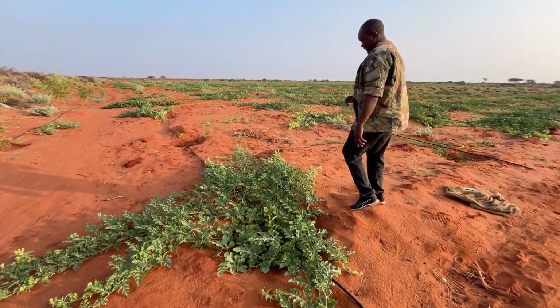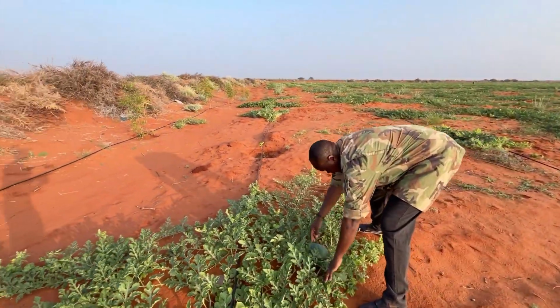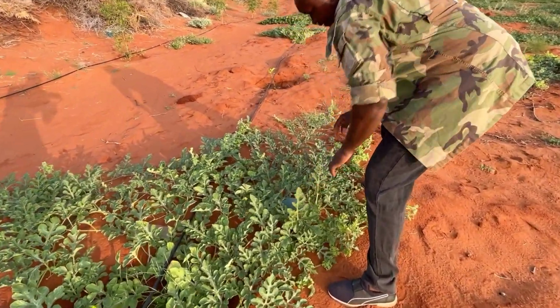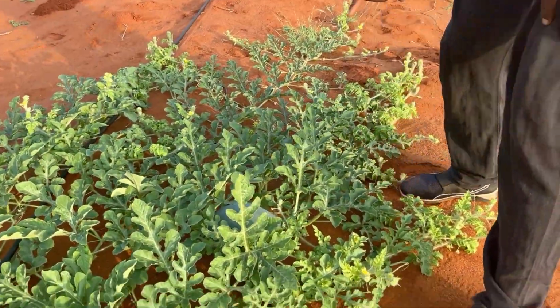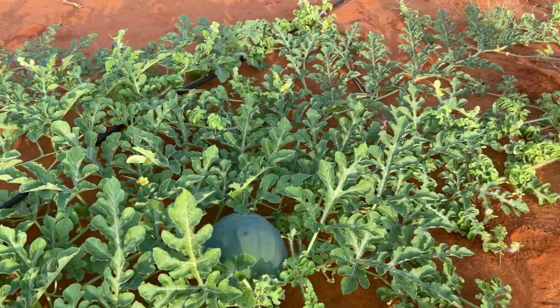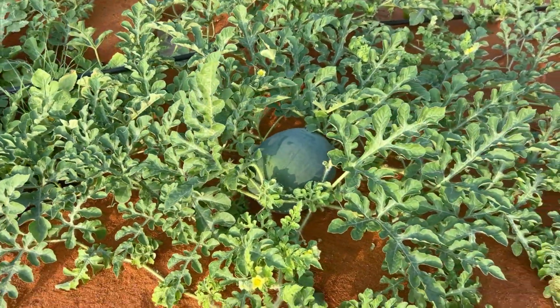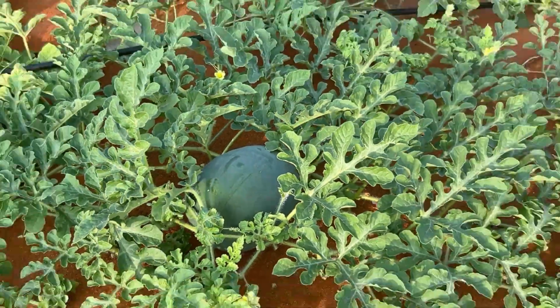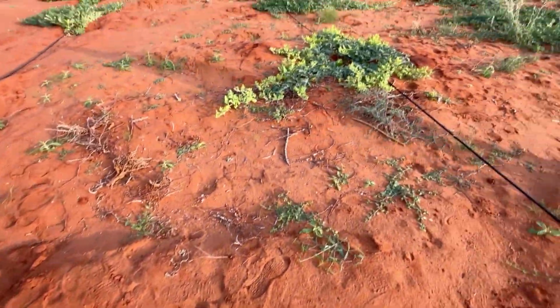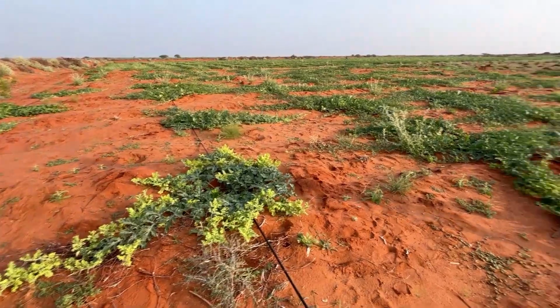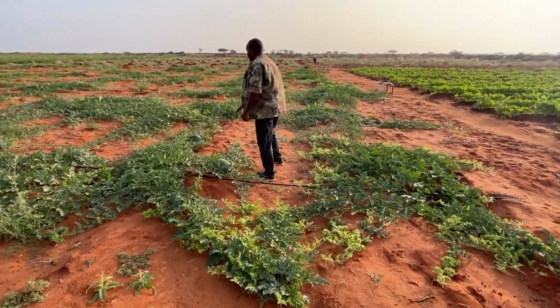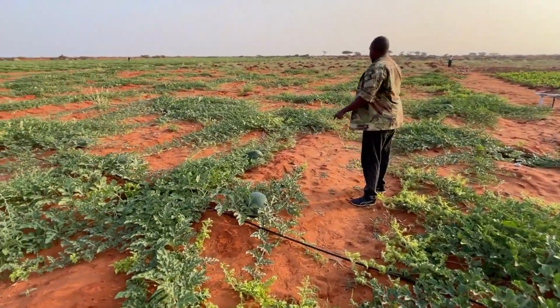Have a look at this. This is sugar baby. It is different from this, and you'll also realize that one is the same as this. They're still growing. That one is the same as this.